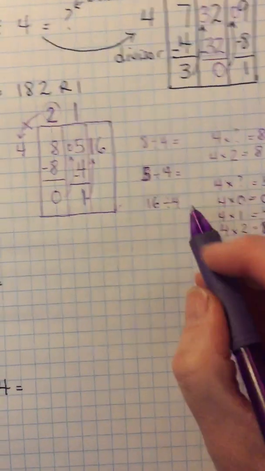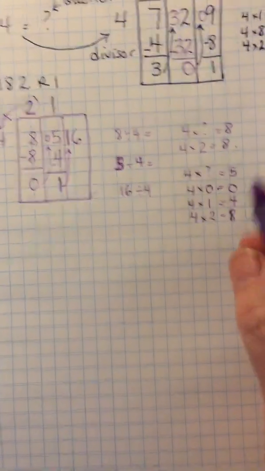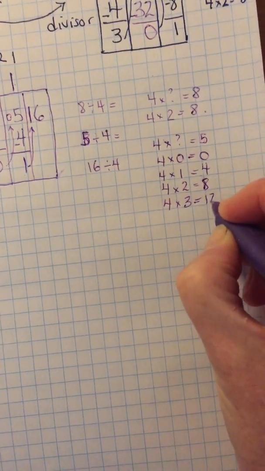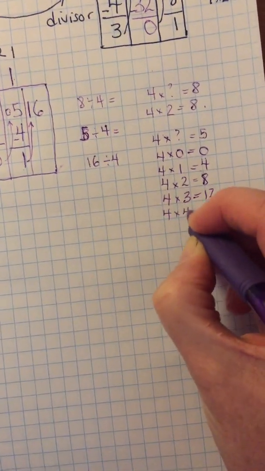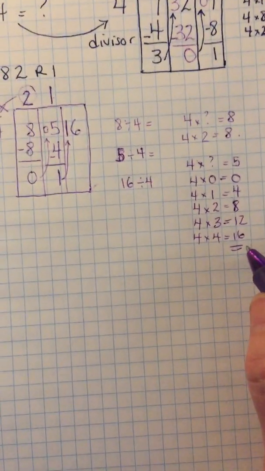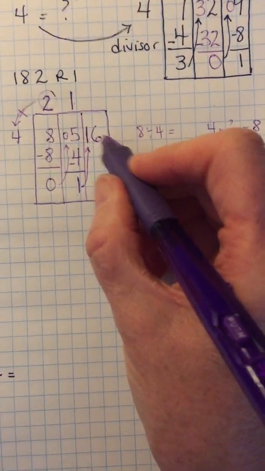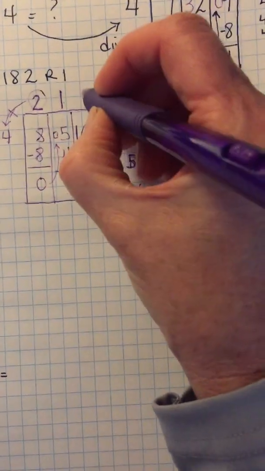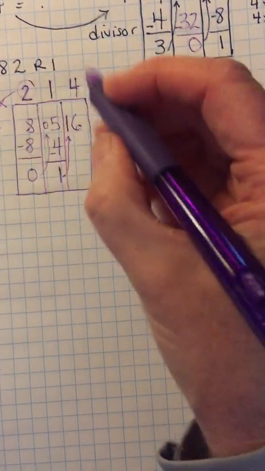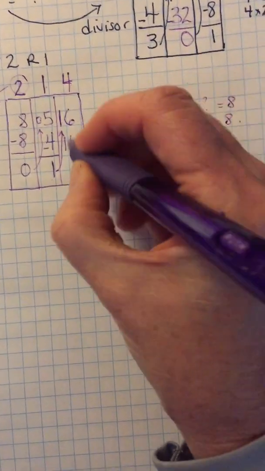If I think what times 4 equals 16, if I keep doing my 4 times tables, 4 times 3 is 12, 4 times 4 is 16. That's the number I'm trying to divide. So I can say 16 divided by 4 equals 4. Because 4 times 4 equals 16.